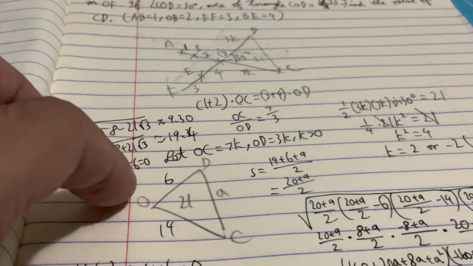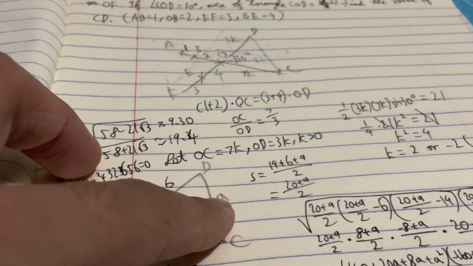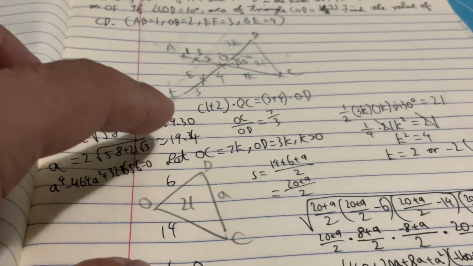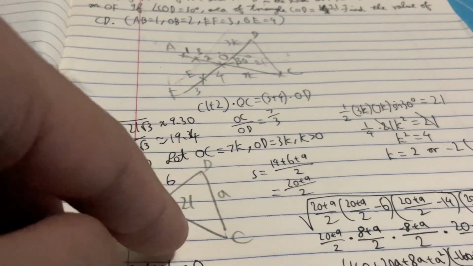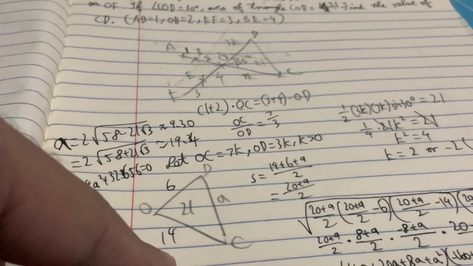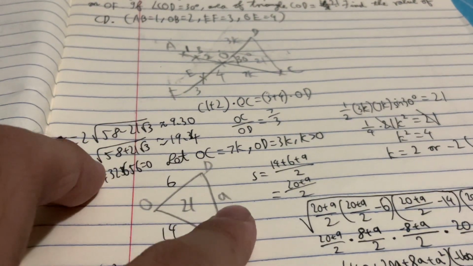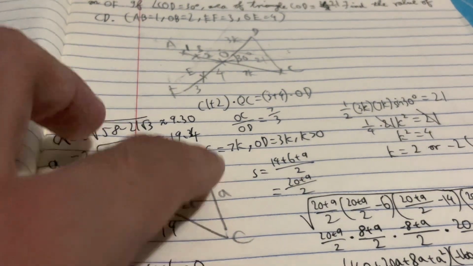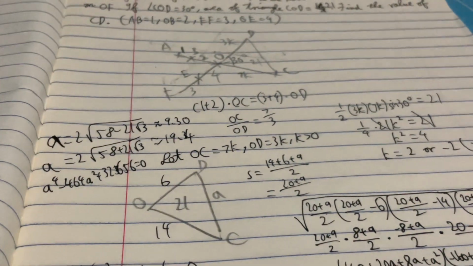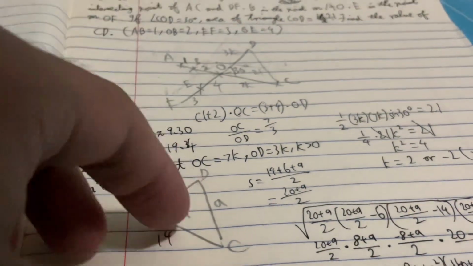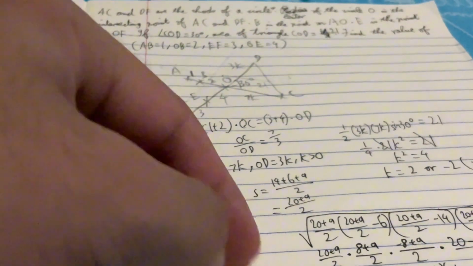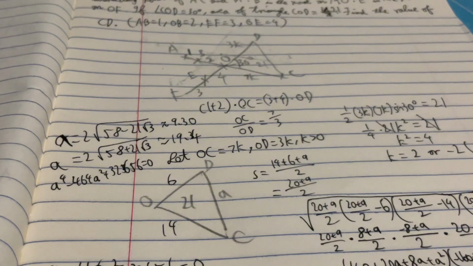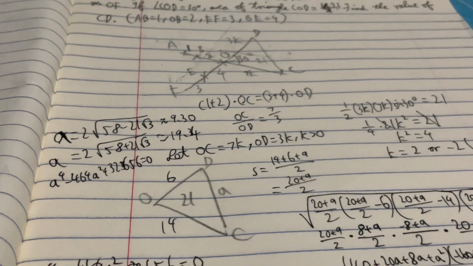And if this is 9.3, 9.3 plus this is going to be 15 plus 3, which is greater than the longest length. And if this is 19.4 and this length plus this length is equal to 20, which is greater than 19.4, which is known as the longest length of a triangle. So this triangle inequality is true, so we cannot use this.